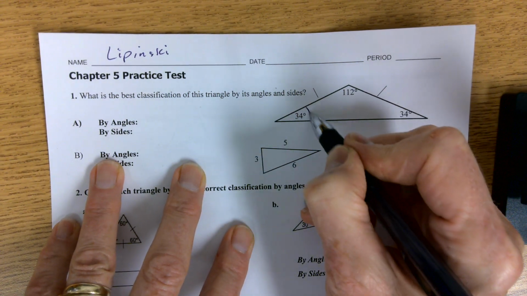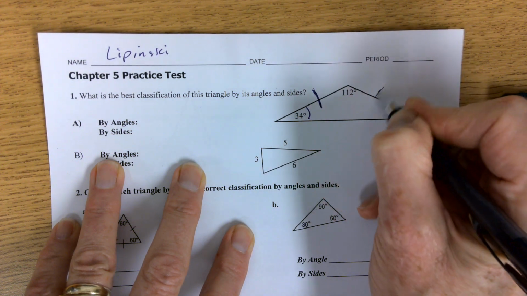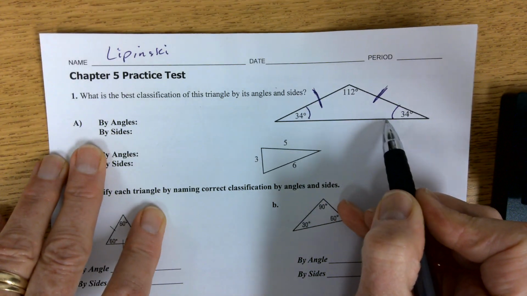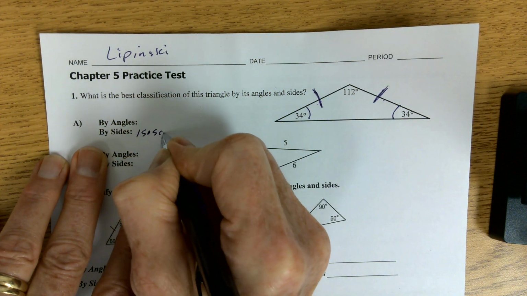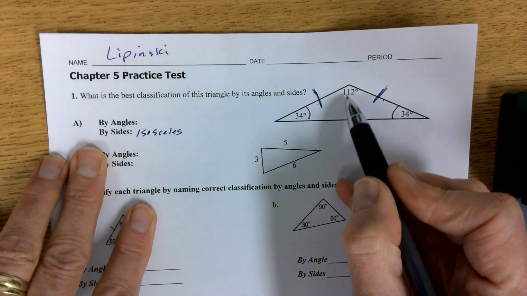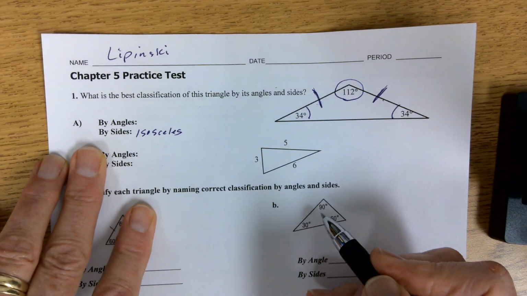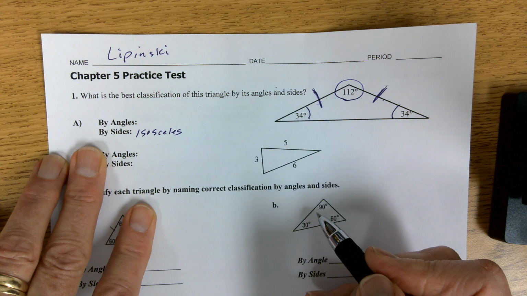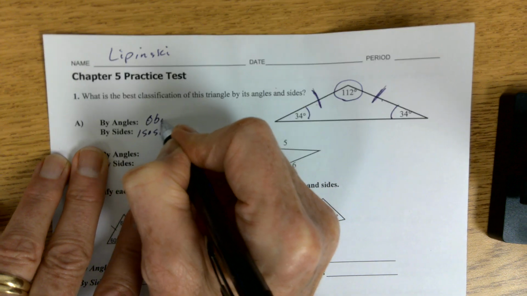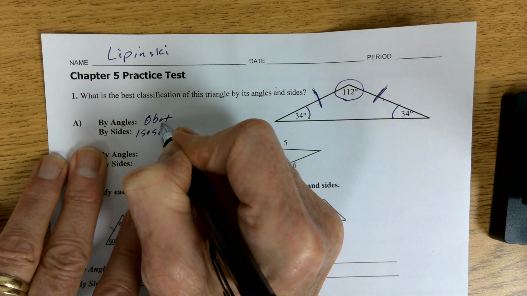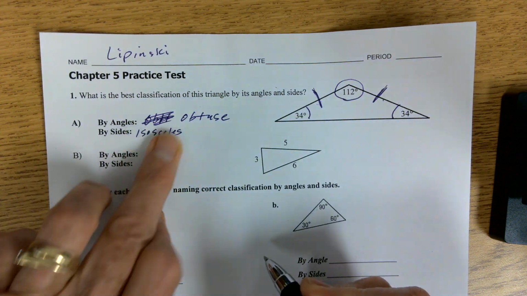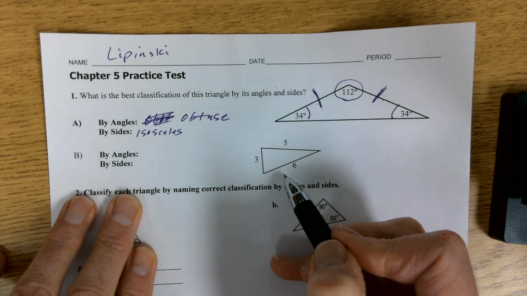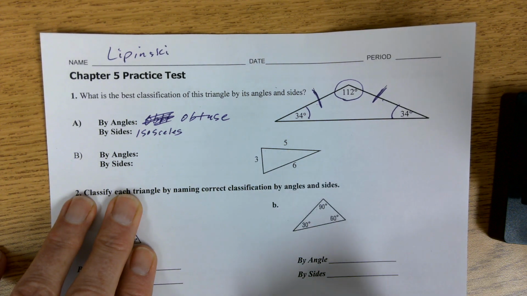Okay, first, you know these base angles are congruent and these sides are congruent. That makes this an isosceles triangle. Isosceles triangle has two congruent sides. By the angles, when there's one obtuse angle, I call it obtuse. In order to be acute, all three have to be acute. So this is an obtuse, oh my goodness. Okay, obtuse isosceles triangle.